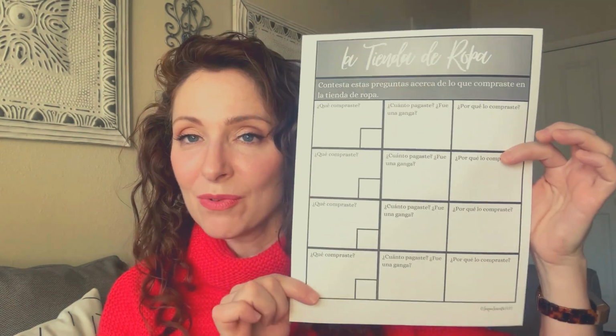Then on Thursday, what we're going to be doing is their actual shopping experience. So they get this sheet when they come in. The pictures of all of the clothing are going to be all around the room. And then what they're going to have to do, oh, I almost forgot the most important thing.